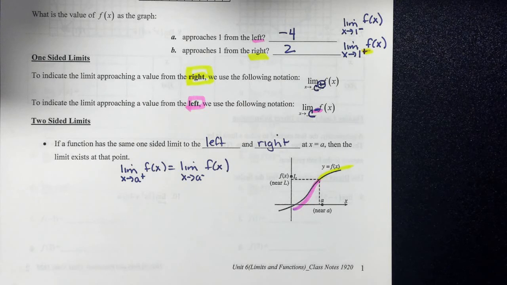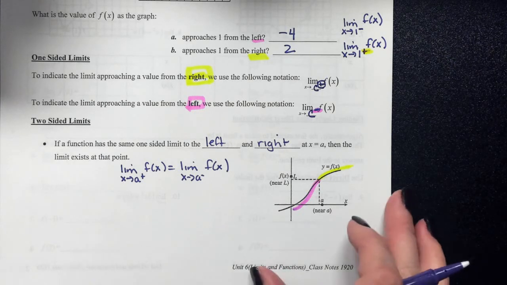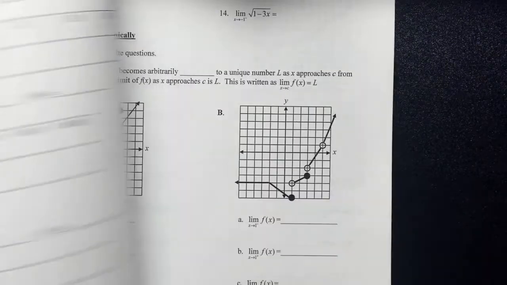What happens on the right of an x value has to be exactly the same value as from the left. So for example, in the example that I did up here in A and B, the two-sided limit would not exist because what happened on the left was a different value than what happened on the right. So the two-sided limit does not exist. You have to find what's happening on the left and the right and see if they're the same for a two-sided limit to exist. Okay?